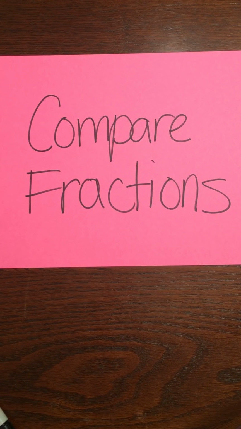Today we're going to be comparing fractions. So we've done a lot so far with fractions. Today we're going to use some things we've been learning and we're going to be comparing fractions. So we're going to be using three symbols you guys are very familiar with.